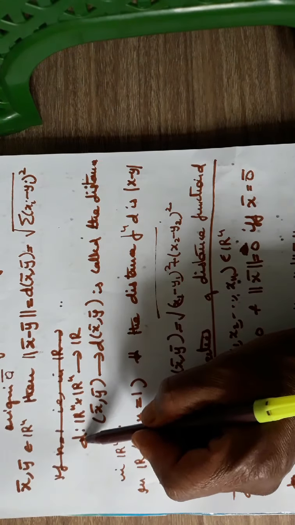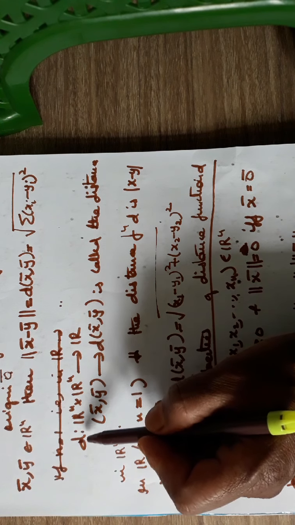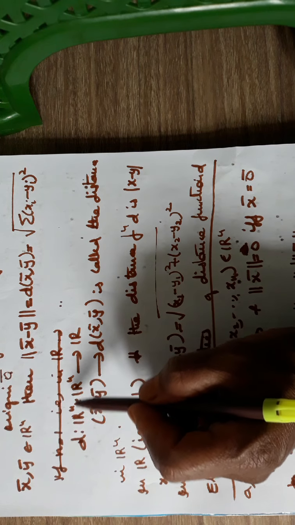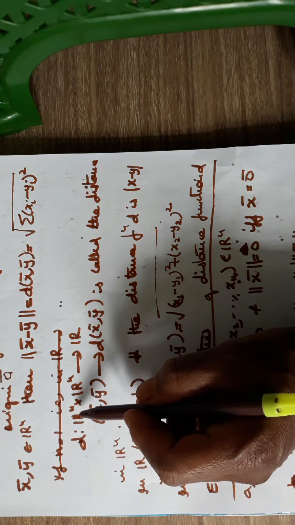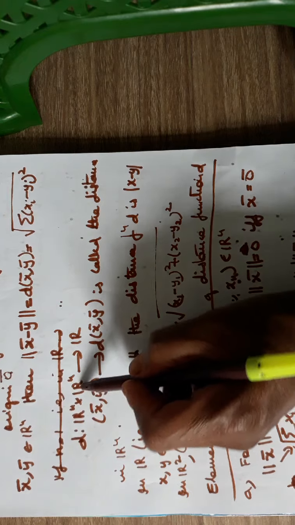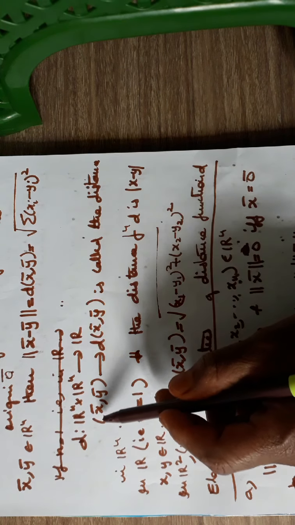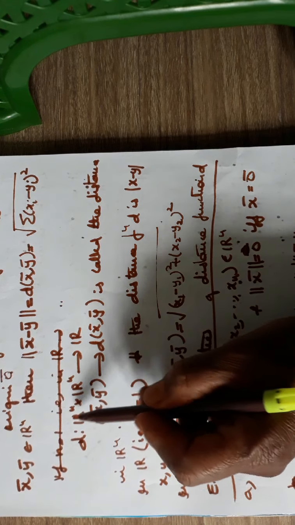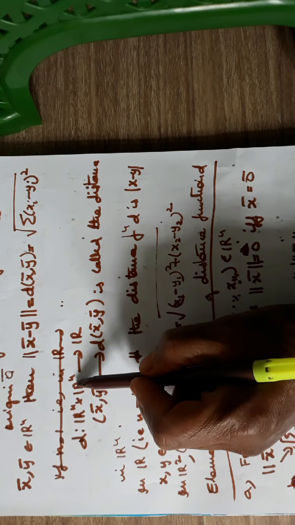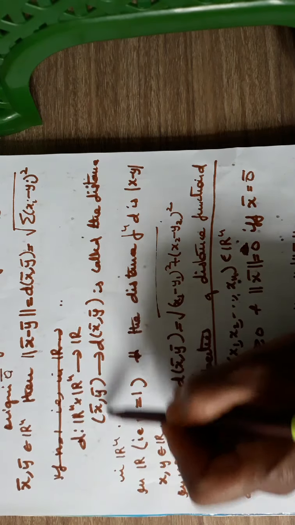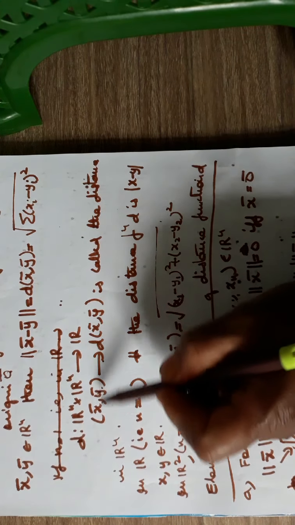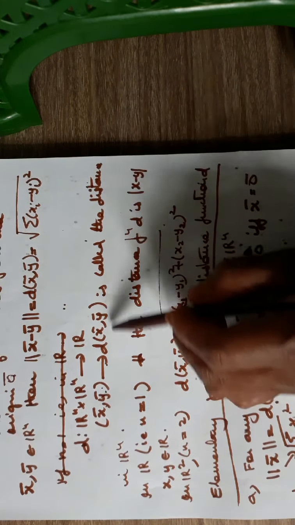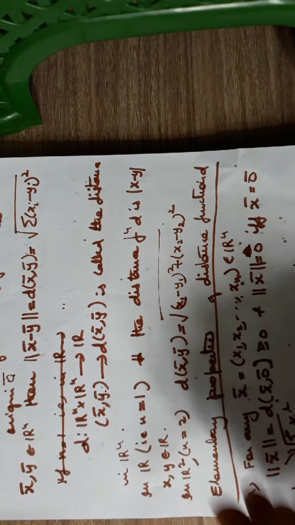So thus d here is a function defined. This distance function is defined as a function from Rn cross Rn to R. That is, here x bar belongs to the first set and y bar belongs to the second, such that d of x bar, y bar is nothing but the distance between these two vectors, which is a real number.